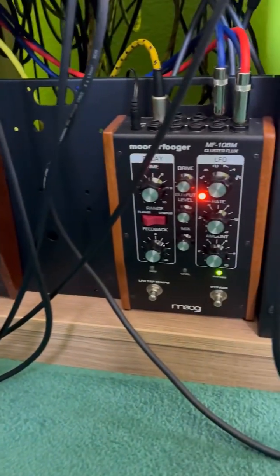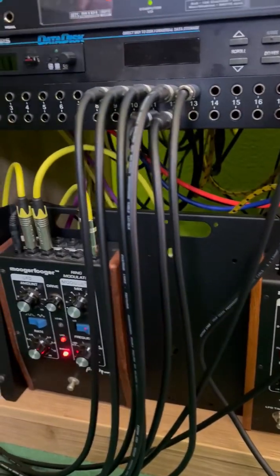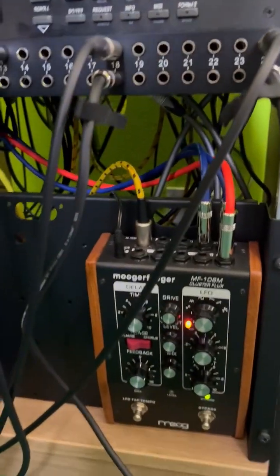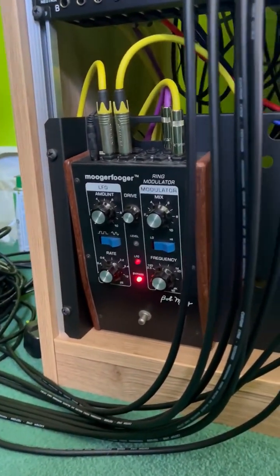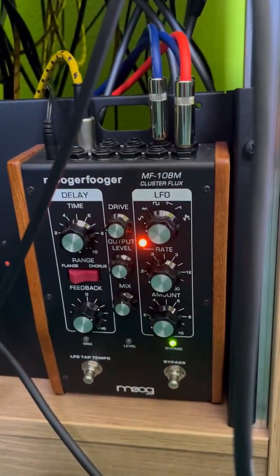Below this is the patch bay. This is just used to route things in and out of the rack. You can see I've got things plugged into there, including the Moog effects below. There is the ring modulator, the Big Briar version bearing the Bob Moog signature, and to the right the Moog Music Cluster Flux. There was not a Big Briar version of that produced.